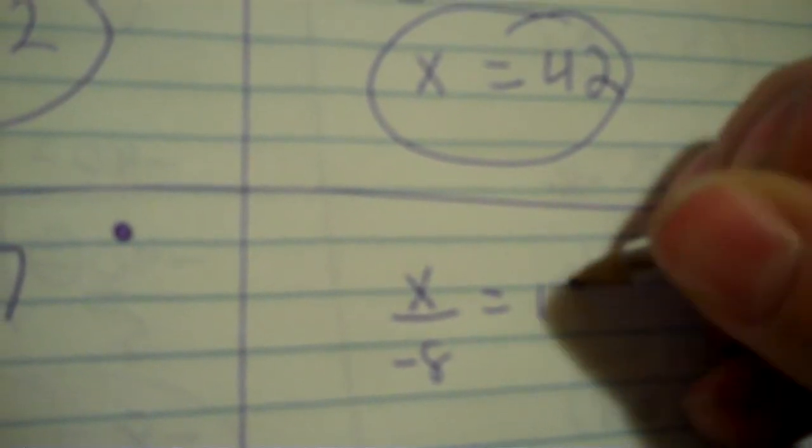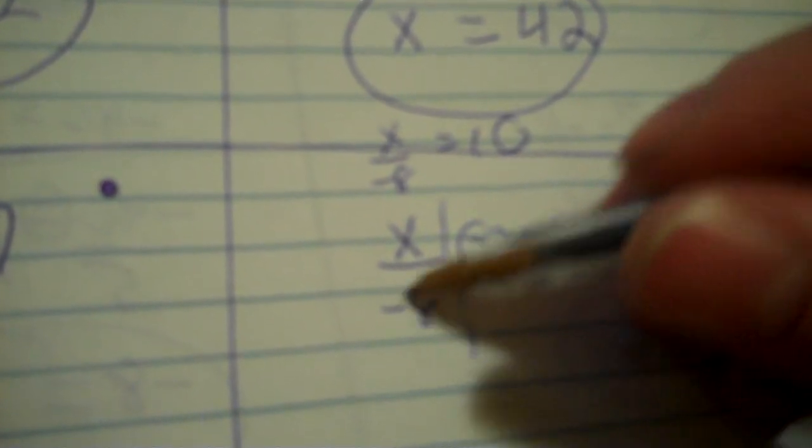Okay, then our last one. x divided by negative 8 equals 10. Up there I'm going to write the same thing. So the wall's on that side. The operation between the x and the 8 is not minus, it's divided by. So I circle the divided by. Okay, so I have to do the opposite of divide, which is to times.